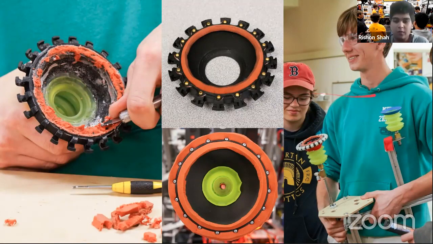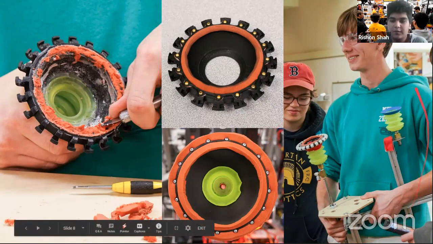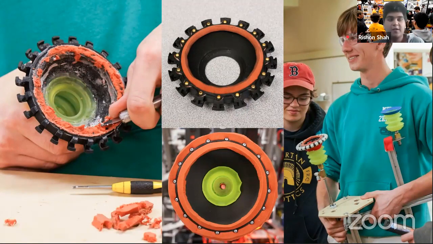And the picture on the right over here, that's an early prototype of the bident. So yeah, as you know, our final design ended up using the bident. So the 2019 suction intake was one of the most iterated mechanisms 971 has ever built.